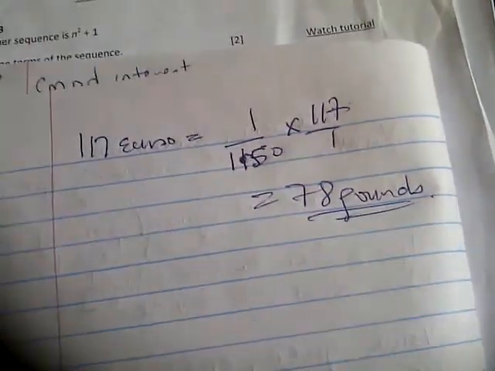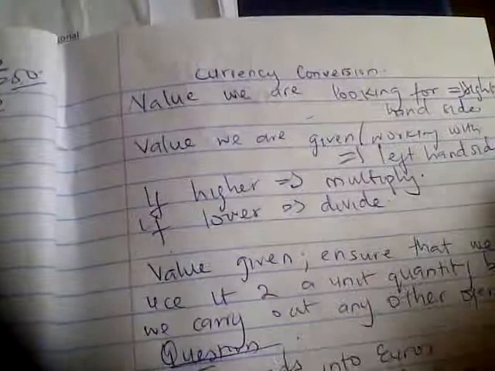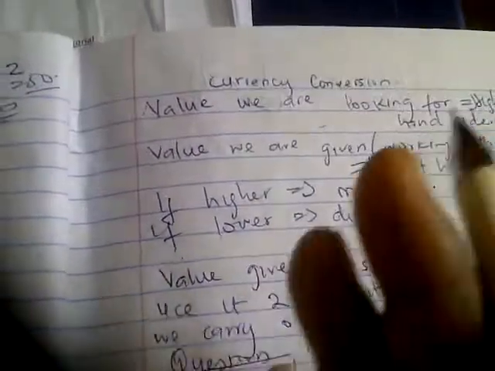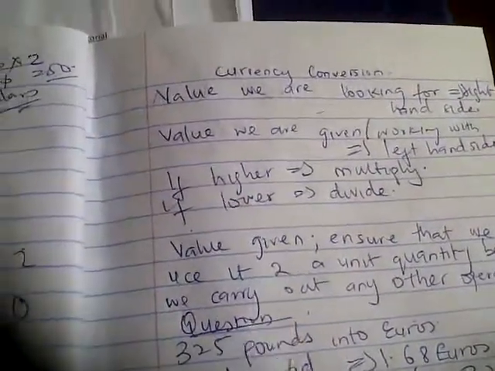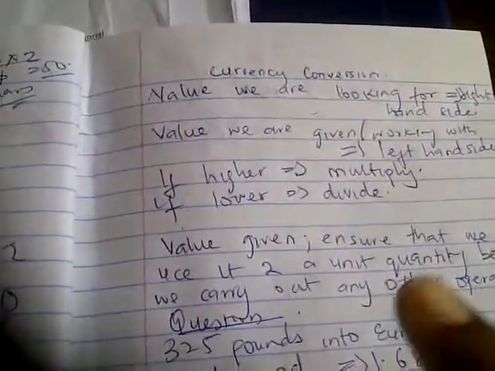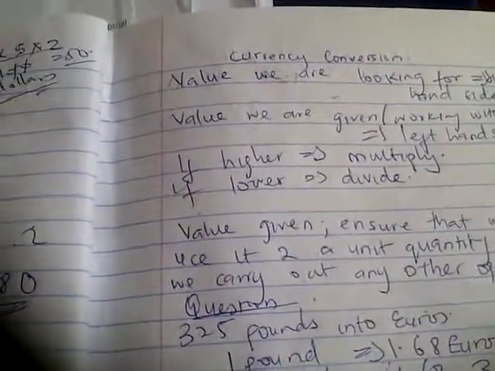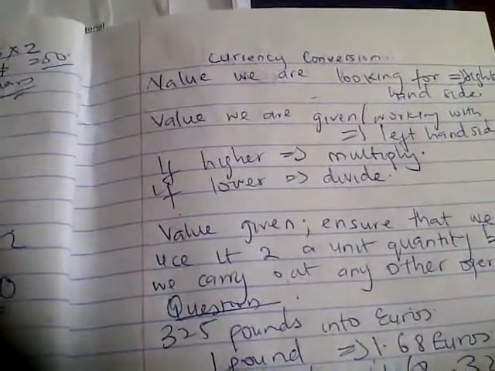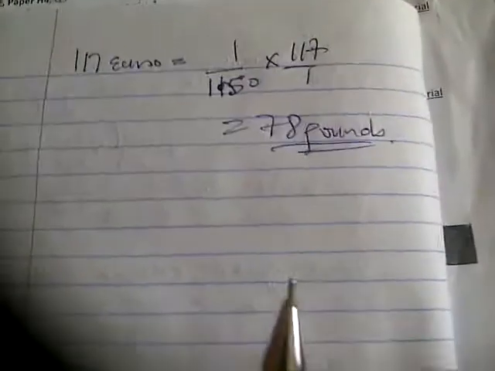So basically we have to put these three rules in mind. The value we're looking for has to be on the right hand side, and the value we're given will be on the left hand side. Then if higher, we multiply, if lower, we divide. Then for every value that is given, we have to find a unit quantity first, a unit equivalence, before we solve out the main quantity given to us. That's it for currency conversion questions.